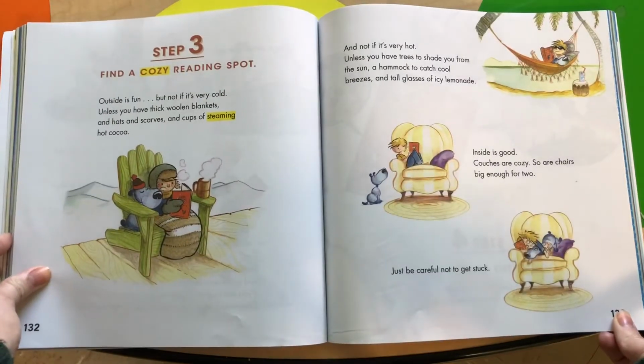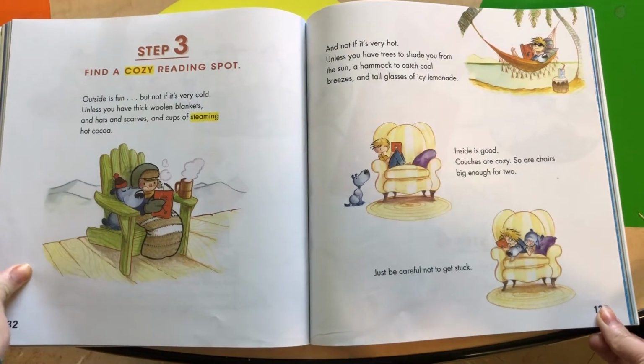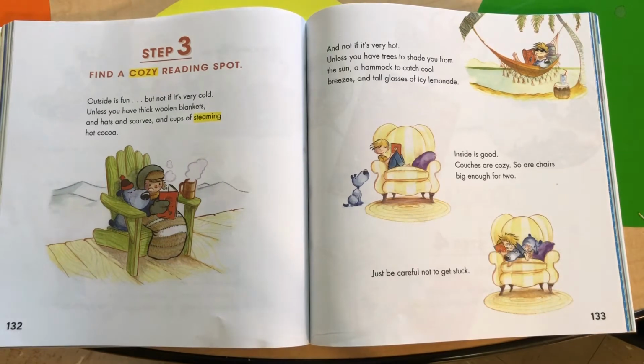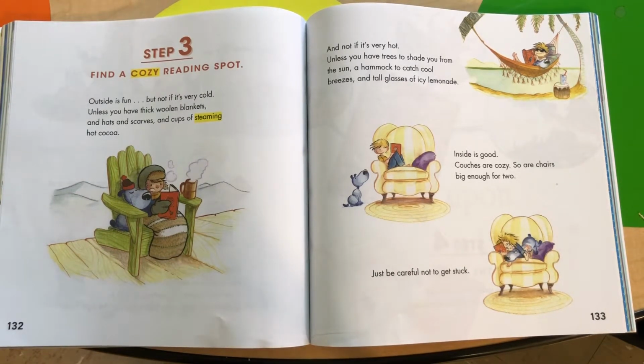Step 3, find a cozy reading spot. Outside is fun, but not if it's very cold. Unless you have thick woolen blankets and hats and scarves and cups of steaming hot cocoa. And not if it's very hot, unless you have trees to shade you from the sun, a hammock to catch cool breezes, and tall glasses of icy lemonade. Inside is good. Couches are cozy. So are chairs big enough for 2. Just be careful not to get stuck.